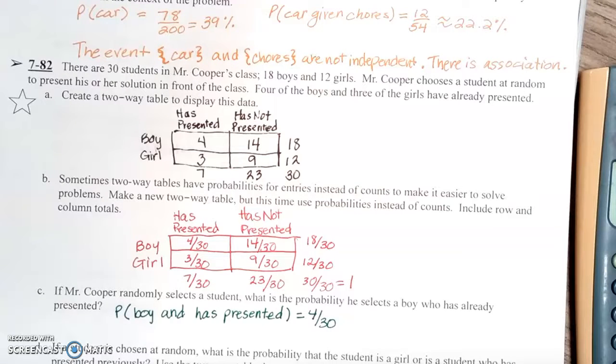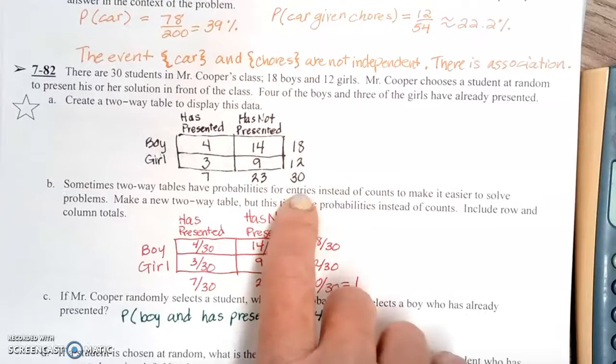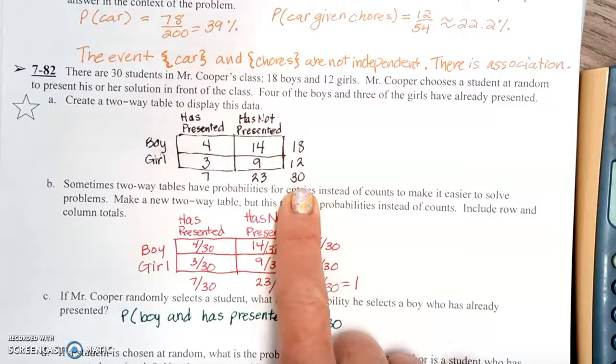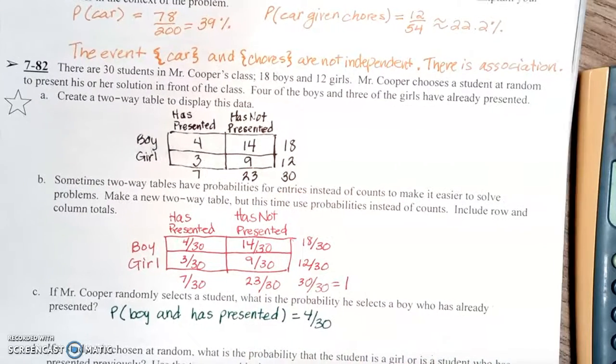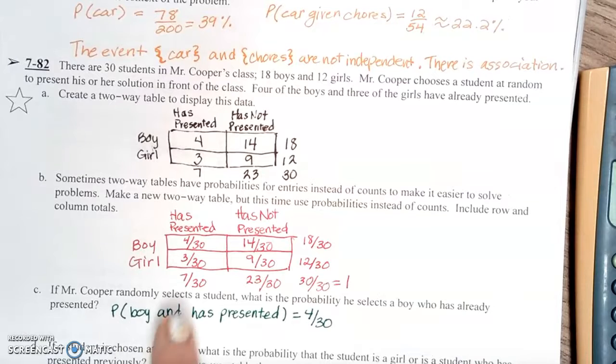All right? Part B says, sometimes two-way tables have probabilities for entries instead of counts to make it easier to solve problems. Make a two-way table, but this time use probabilities instead of counts. Include row and column totals, okay? So since we know that it was out of a total of 30, we're going to make them all with a denominator, or as a fraction, out of 30.